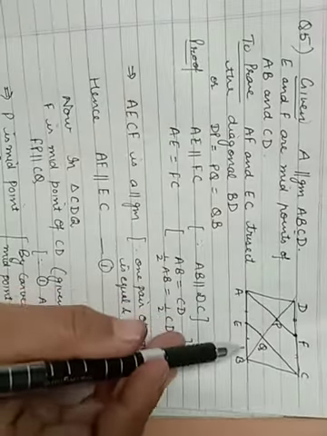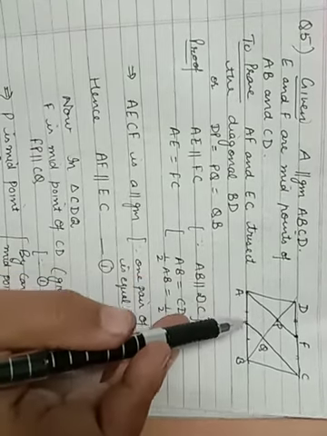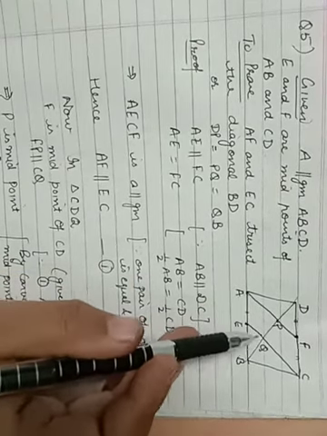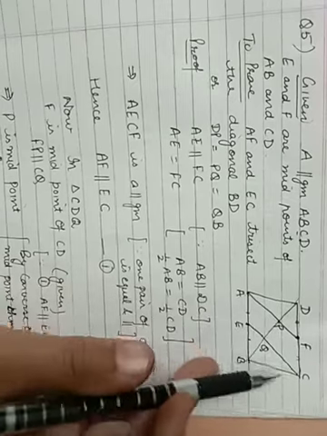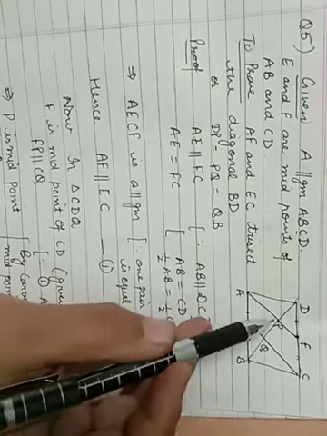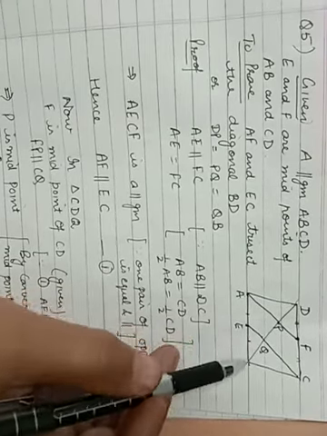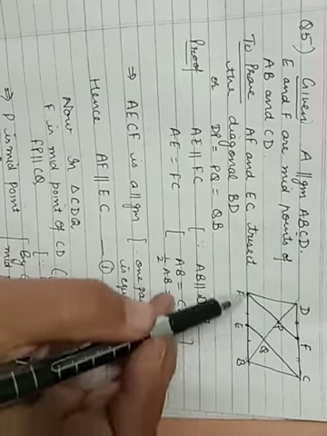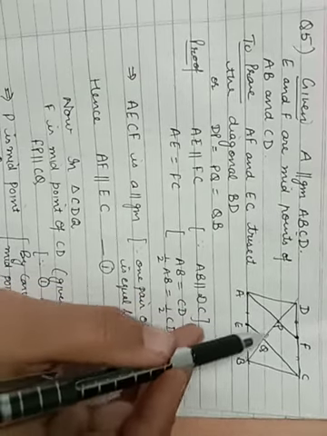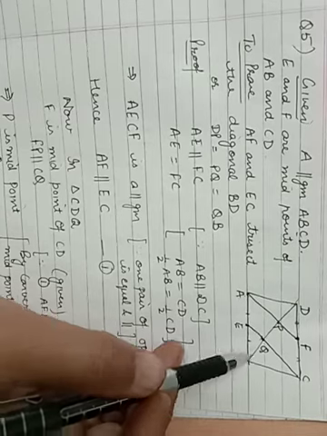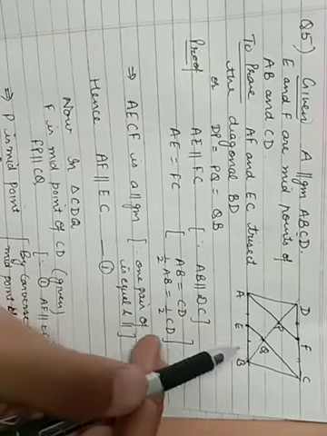In this triangle, E is the midpoint of AB, and this line is parallel to this line as the full lines are parallel to each other. Then by the converse of the midpoint theorem, this point will be the midpoint of the third line, and hence this and this will be equal.